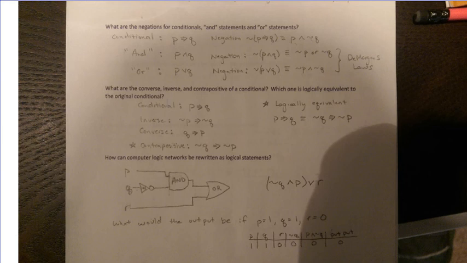Okay, so let's use the following conditional and analyze the inverse. If I'm late to work, then I'll be reprimanded. So, let's take the opposite of P. If I'm not late to work, then I will not be reprimanded. And let's think about whether or not that's the same thing as the original conditional. Well, in this case it's not, because I could be reprimanded for other things, not just being late for work.